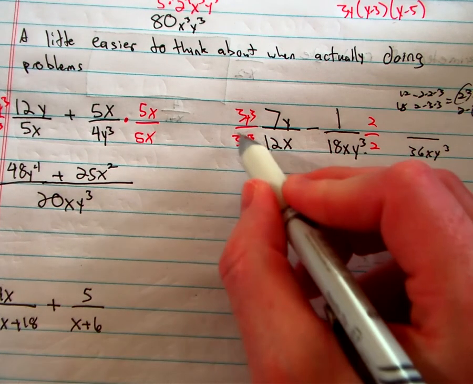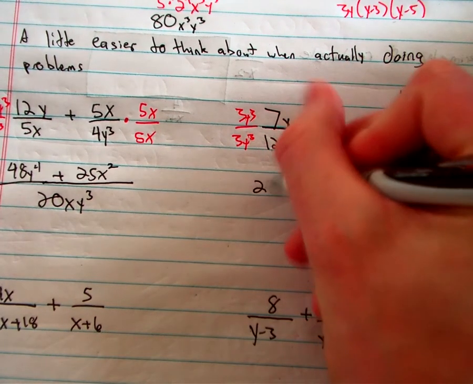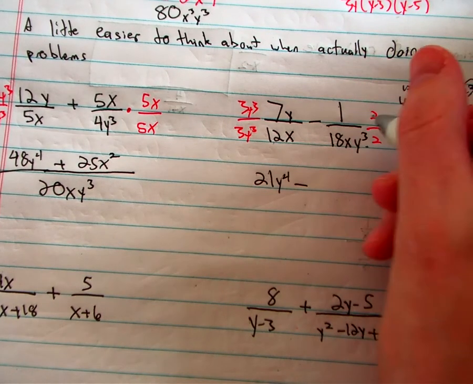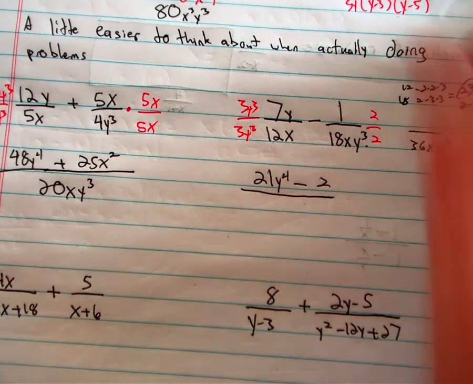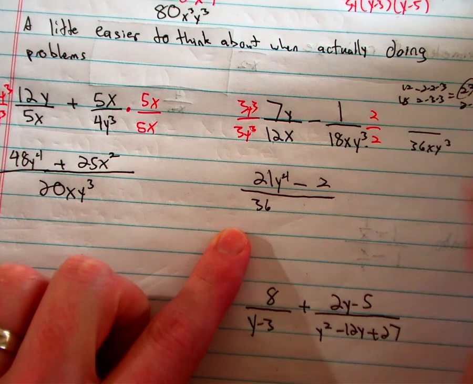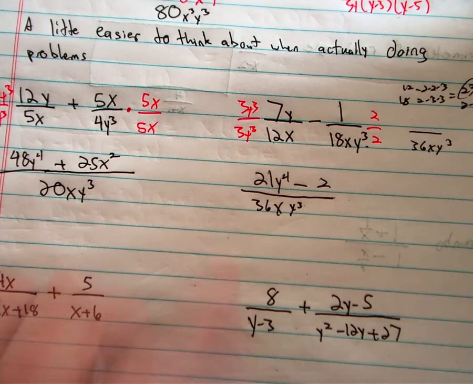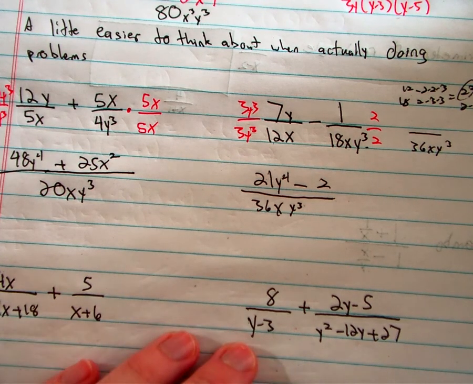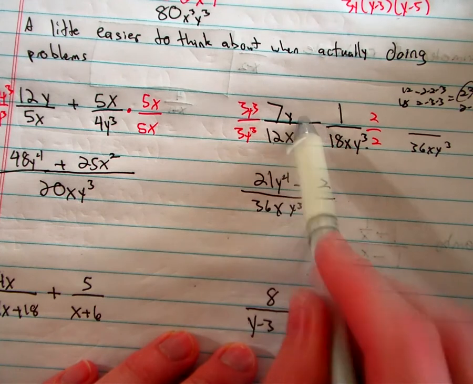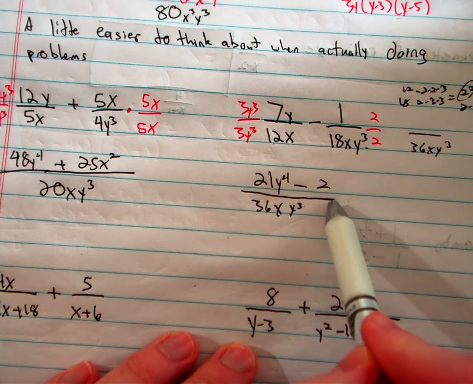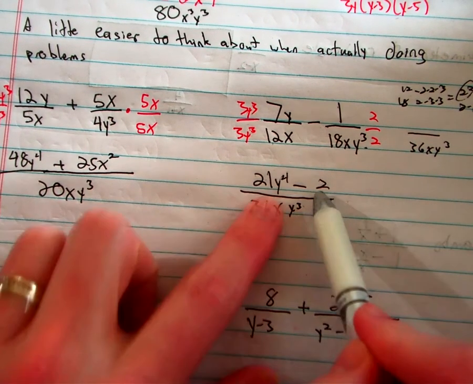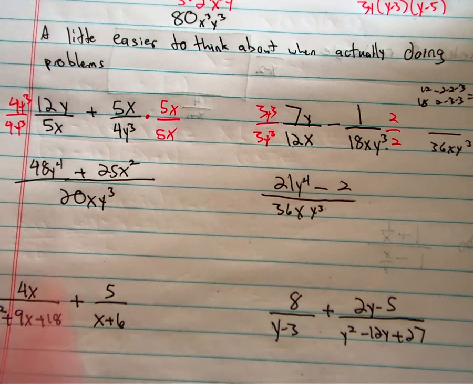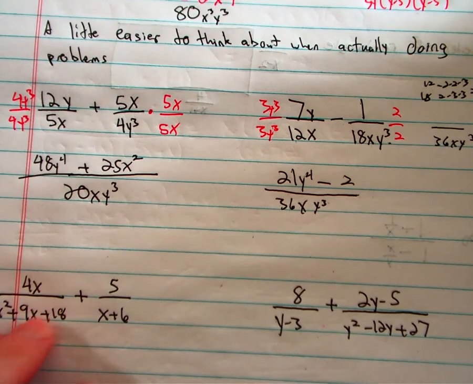Now, 3 times 7, we're going to have 21, y to the fourth minus 2, all over that common denominator of 36xy to the third. 3 times 7, 21. Y to the third times y, y to the fourth. 1 times 2. Put them together over 1 denominator. Bingo. So that's with chunks or monomials.